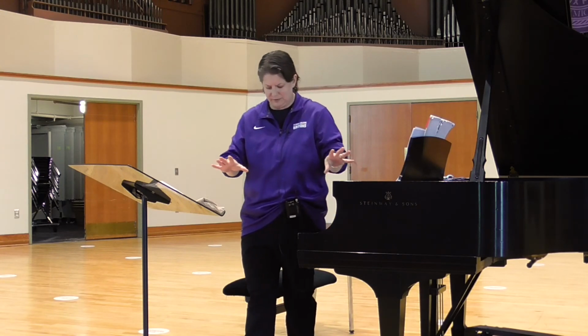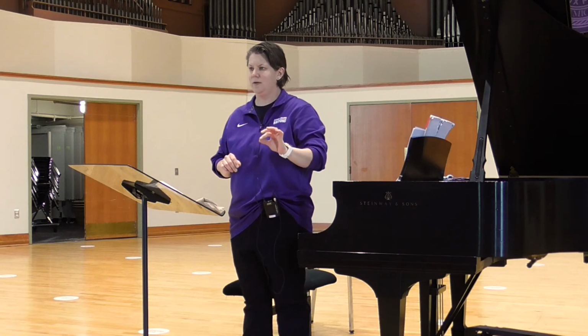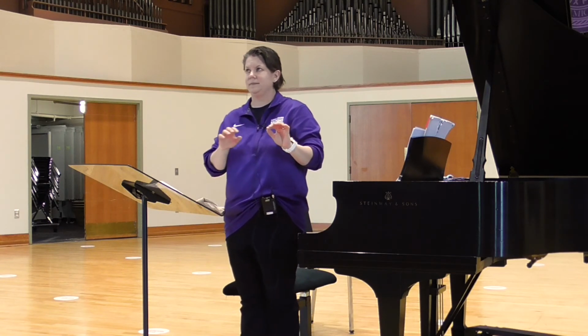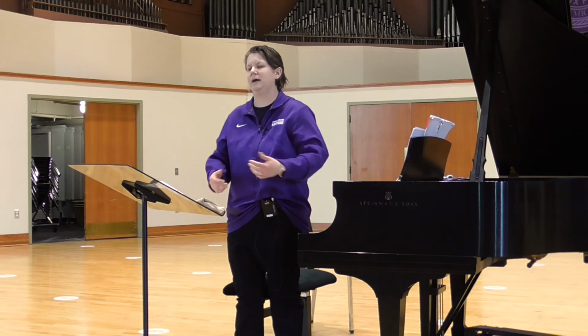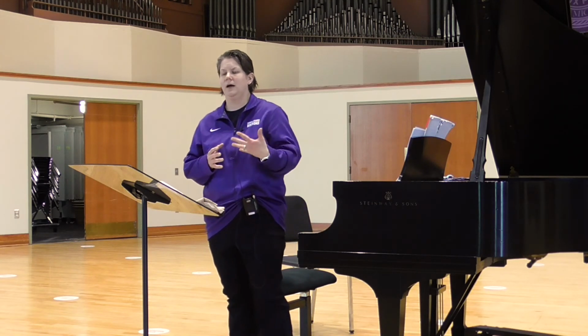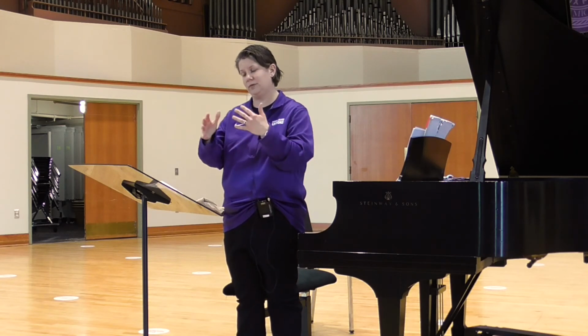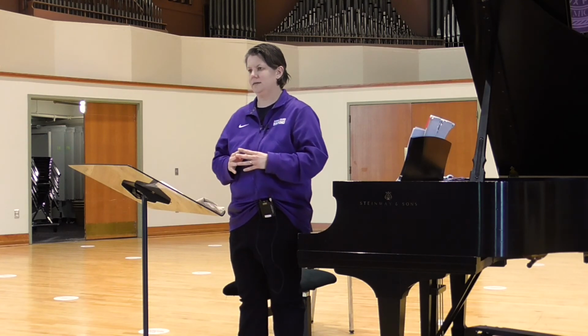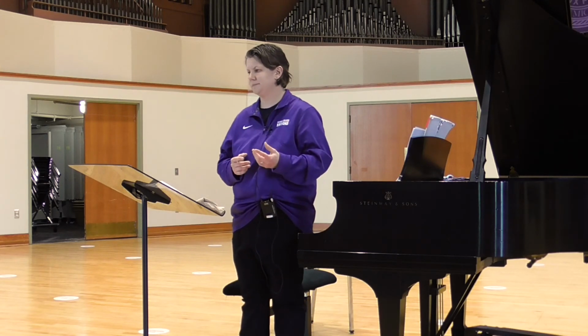So I know this is a very fast little map through this piece, but the reason that I wanted to talk about each one is because it goes back to the whole idea of my work with this project, and that is this whole unity and diversity concept.